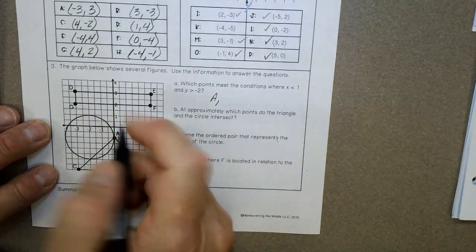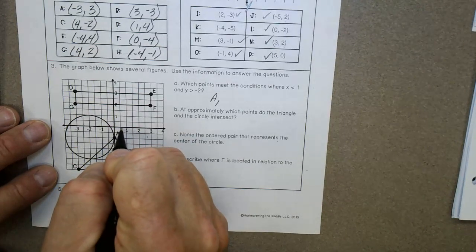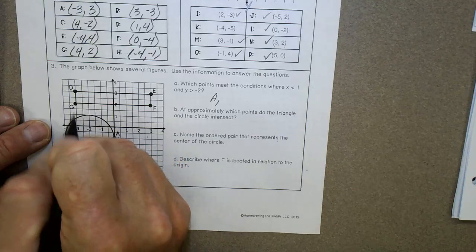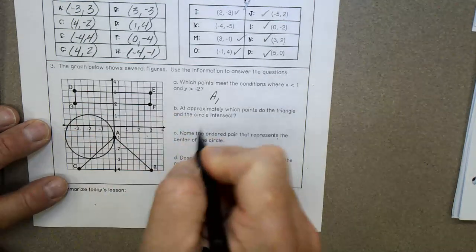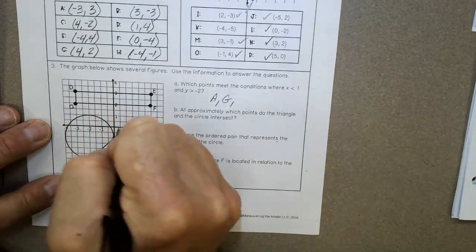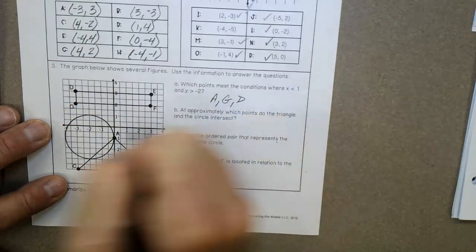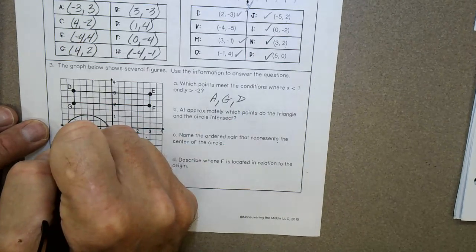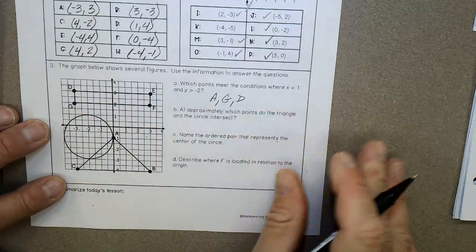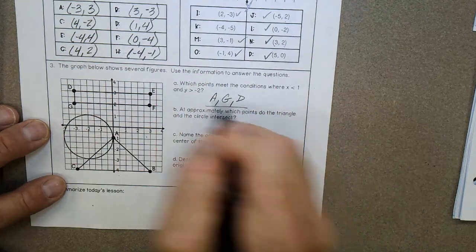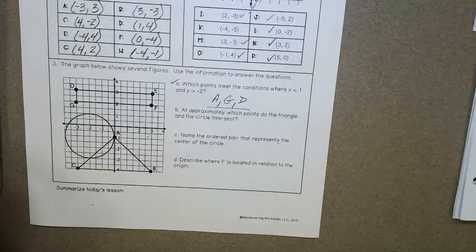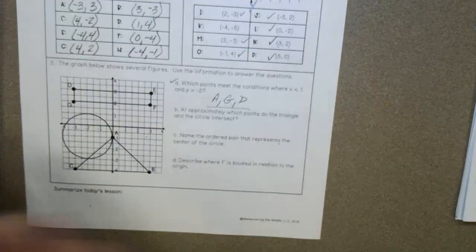Let's start at the 0. Anything else less than 1? Yep, G, is it greater than negative 2? Yes. And guess what? So is D, because it's less than 1, negative 3, and it's greater than negative 2. So these 3 points make that rule.